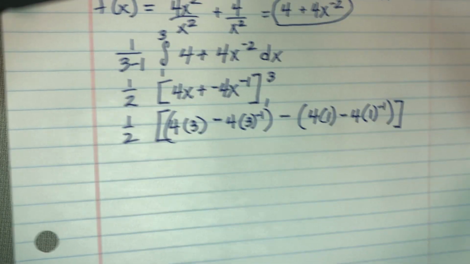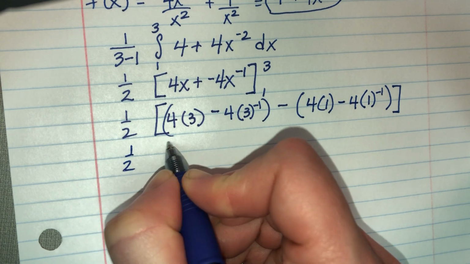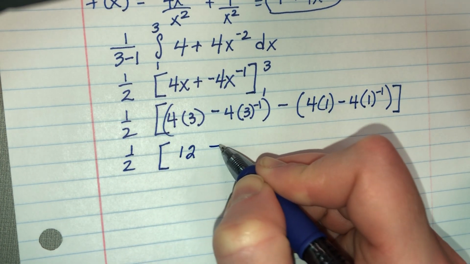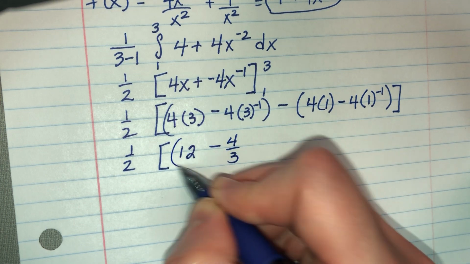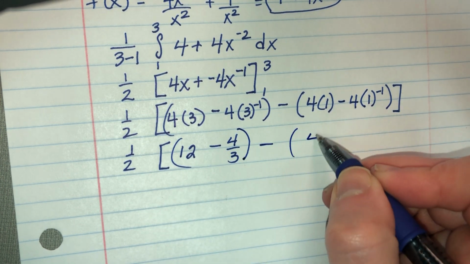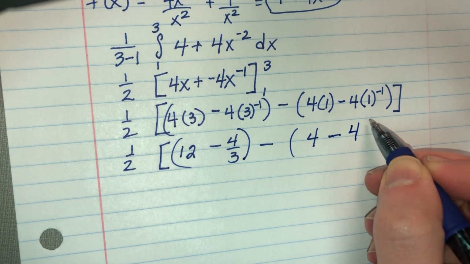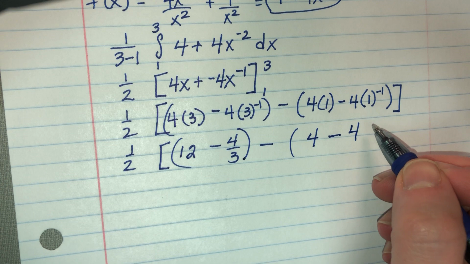Now we have some arithmetic to work on. 1/2 times 12, this will be minus 4/3, minus 4, minus 4, because 1 to the anything power is 1.